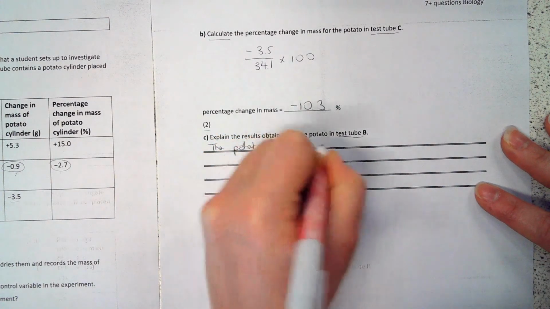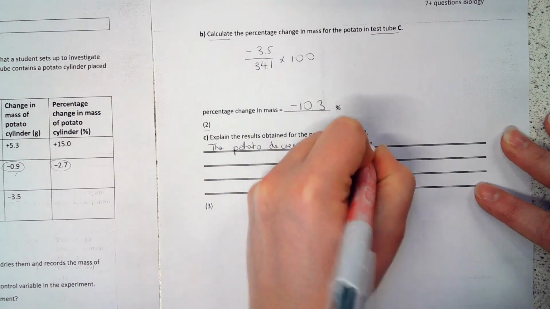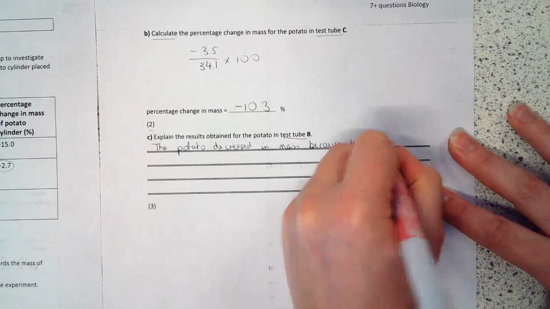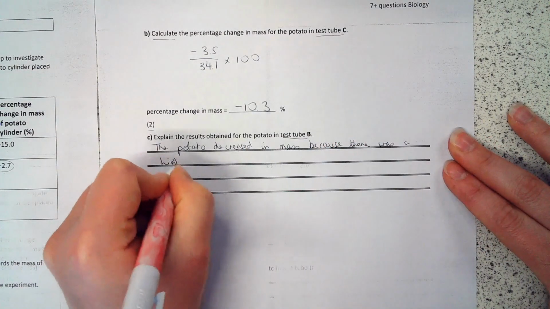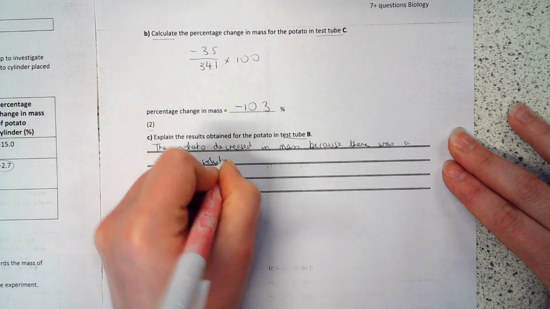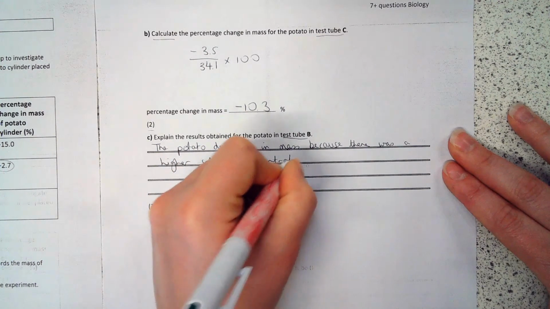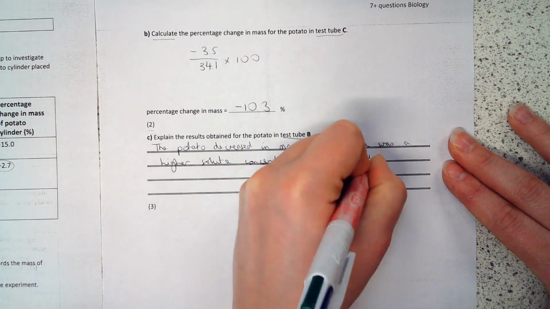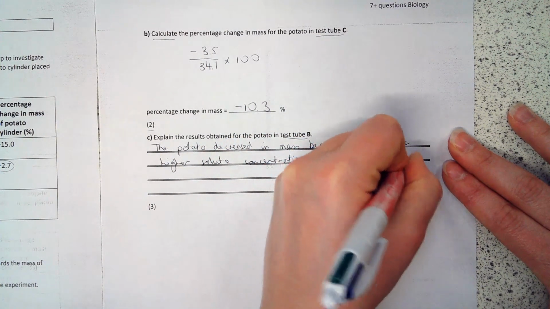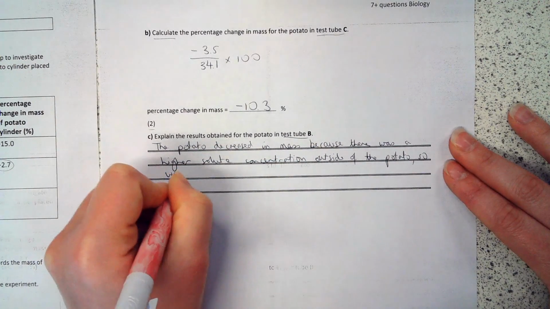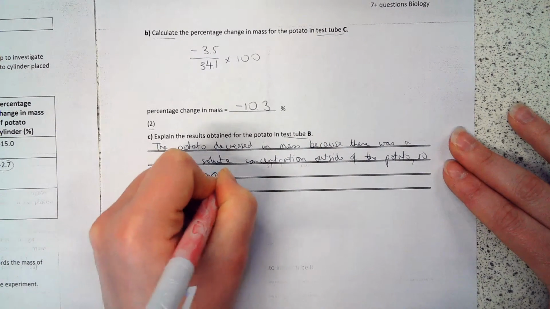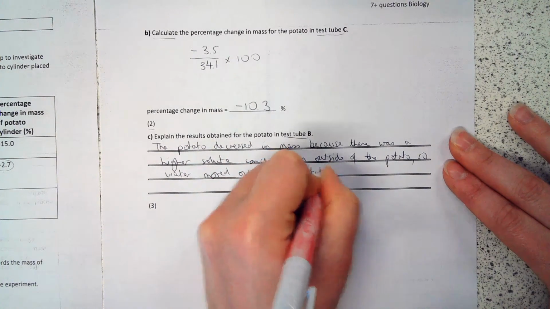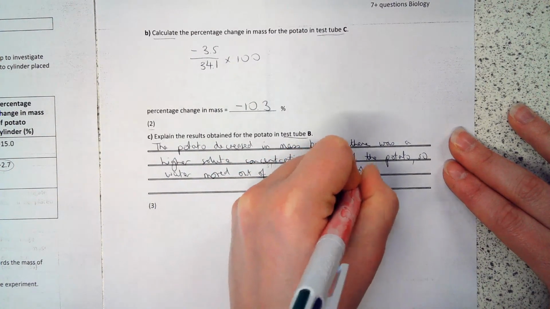They're the results in mass because there was a higher solute concentration outside of the potato, so water moved out of the potato through osmosis.